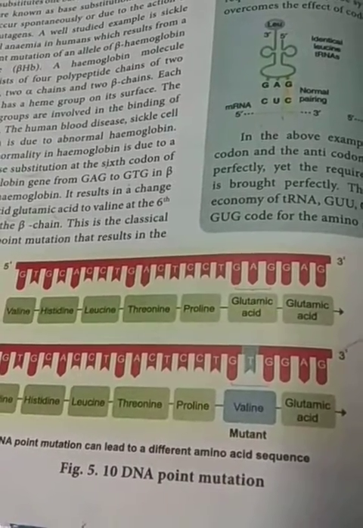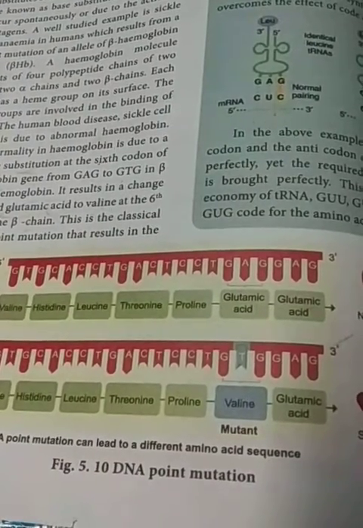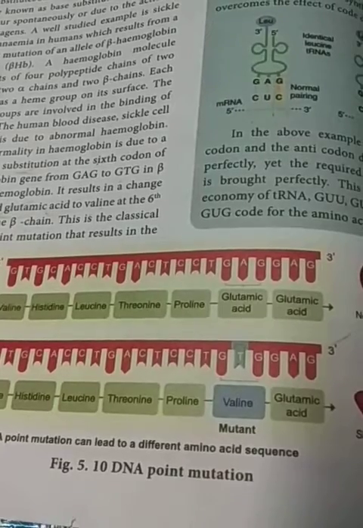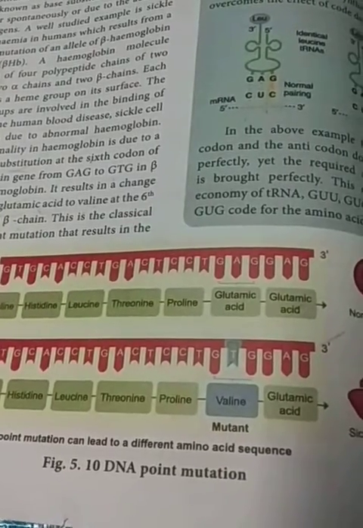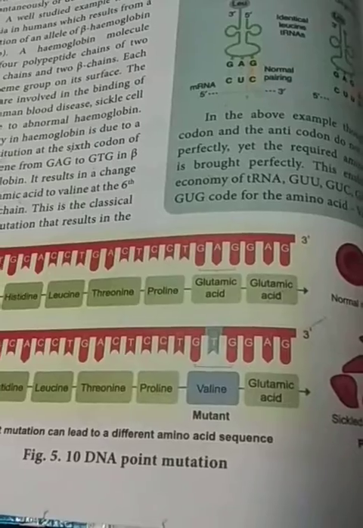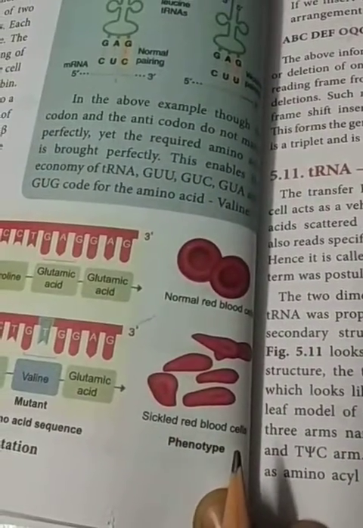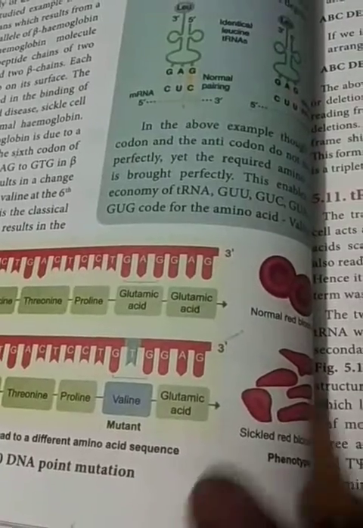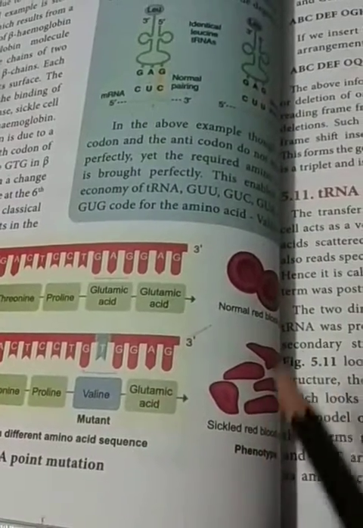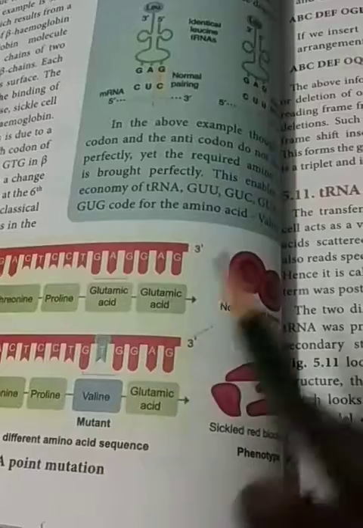So normal blood is changed into sickle cell blood. Normally red blood cells are biconcave disc shaped structures, and that is changed into irregular sickle cell red blood cells. We discussed everything in the last class. So how mutation is involved, that we have fully seen.